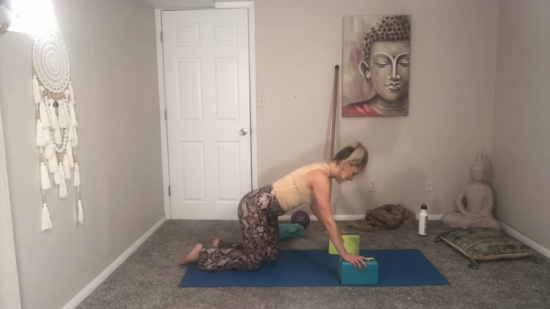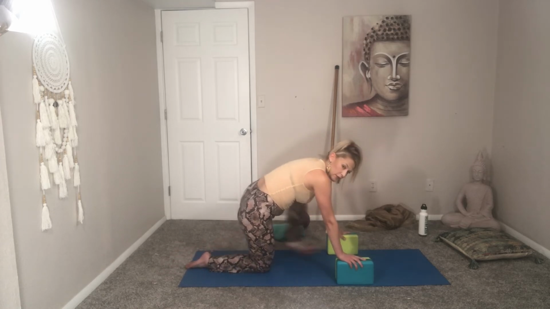Awesome. And then we're going to come up to quadruped and then bring your left leg forward. Create a little length in the space between your pelvis and your knee. Tuck your toes on your right leg. That's it. Relax your belly. Inhale into that space. Keep your belly over your front thigh. That's it. When ready, exhale, rise.